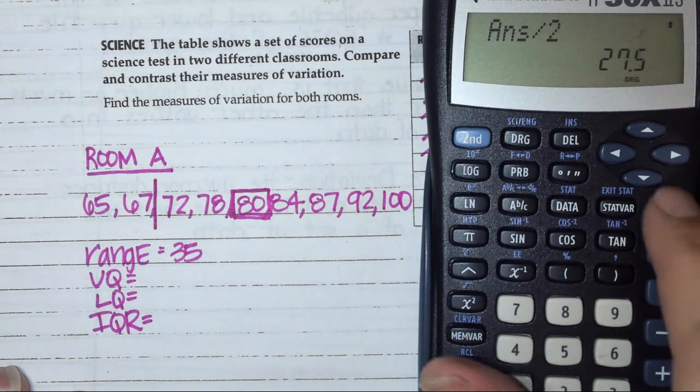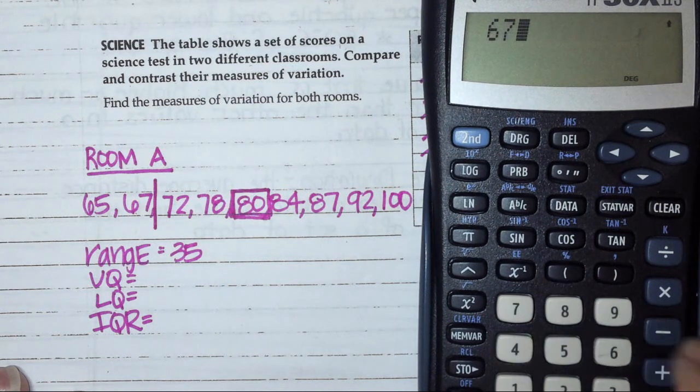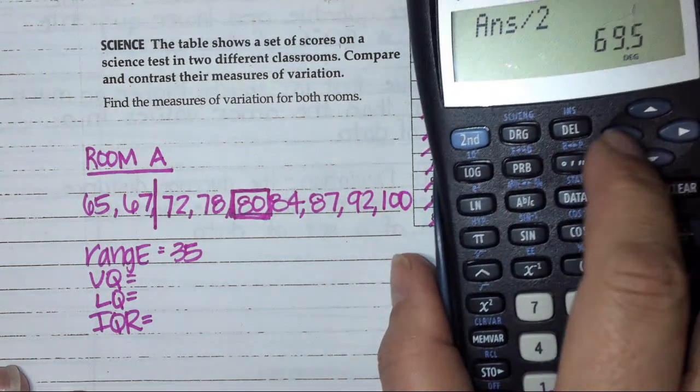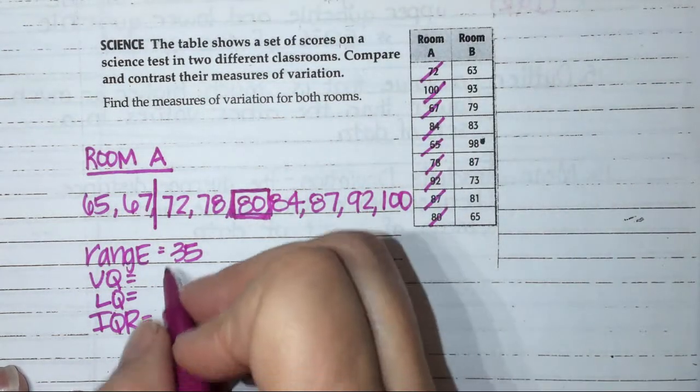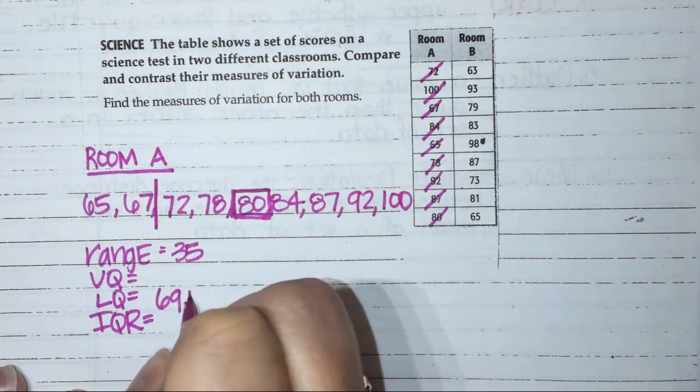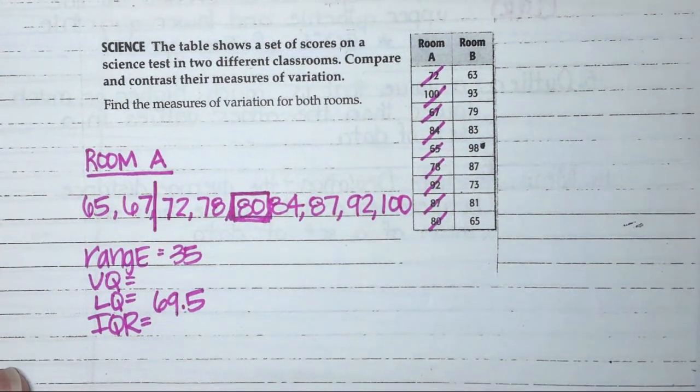Okay? So let's do 67 plus 72. 139. Okay, and then divide by 2. And that gives us, what is that, 69.5? So that is my lower quartile. All right, what about my upper quartile?